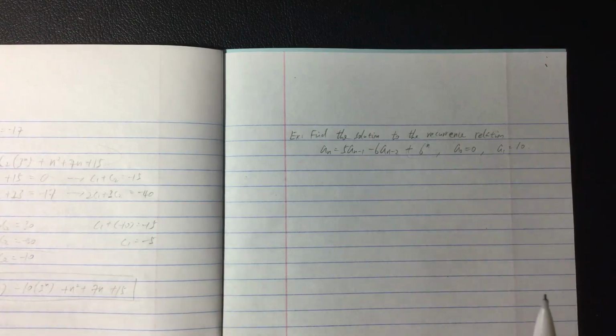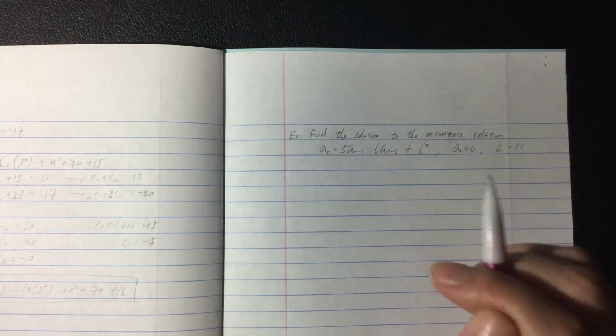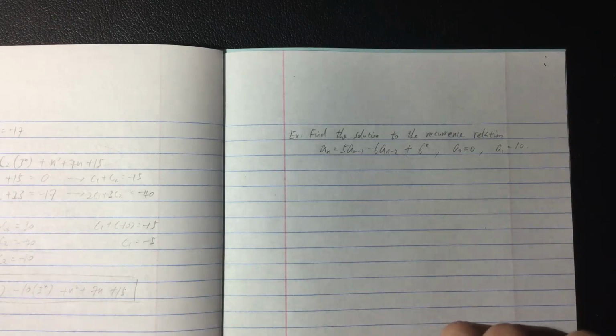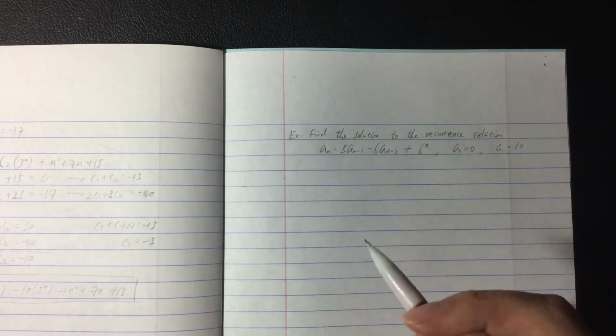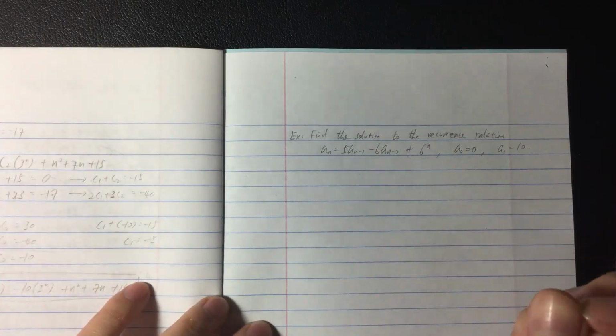So we need to find the homogeneous solution first, because the general solution is always the homogeneous solution plus a particular solution. So find the homogeneous solution first.